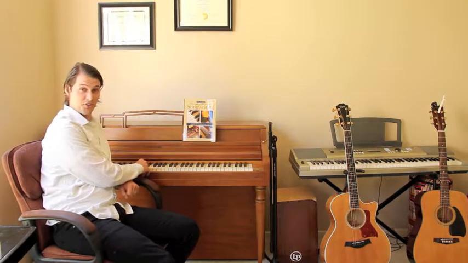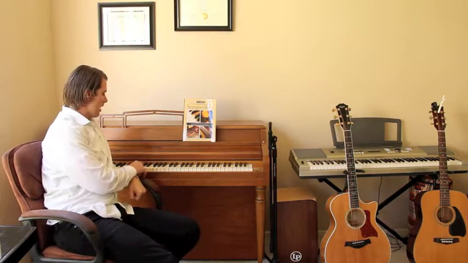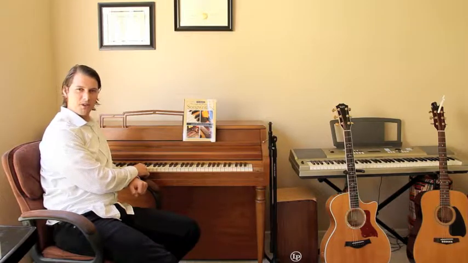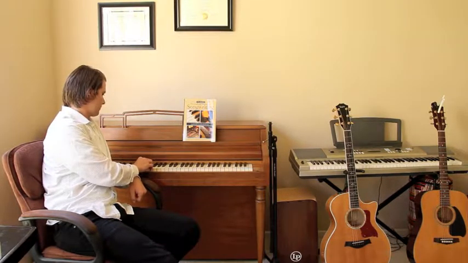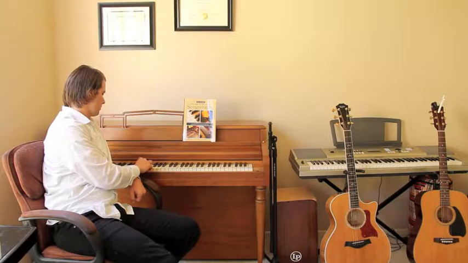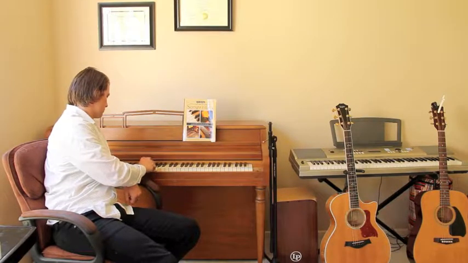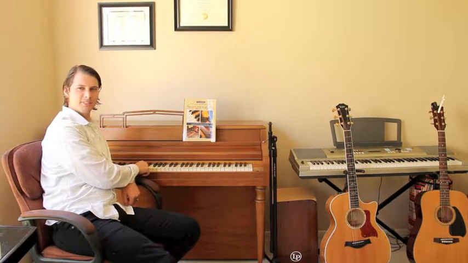Minor improvisational note there, accidental. But anyway, do you know what that tune is? I'll play it one more time, this time without any mistakes. Can you name it?